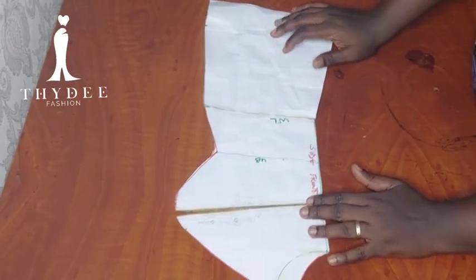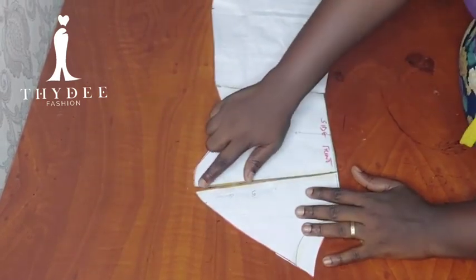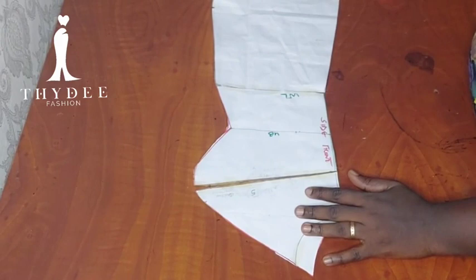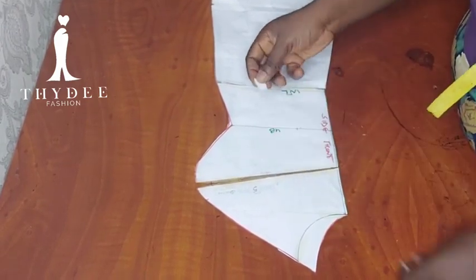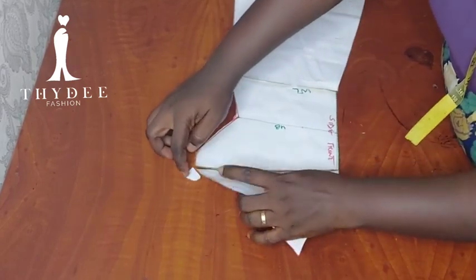Can you see what I have here? I've taped it down and you can see this opening. So I need to cover it up with a little paper. Just cover it up.